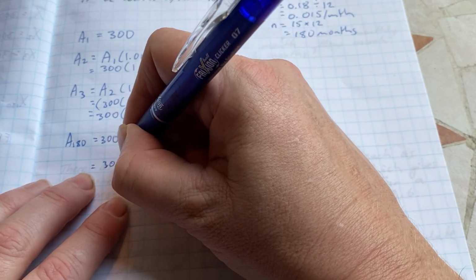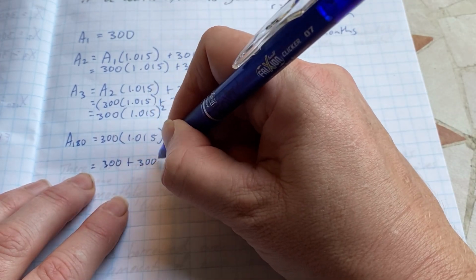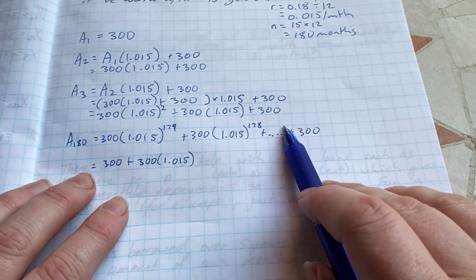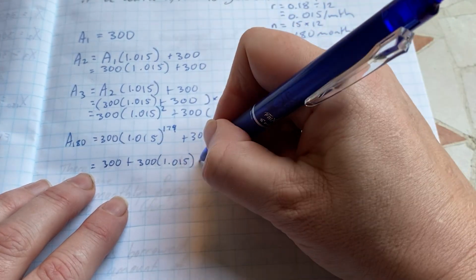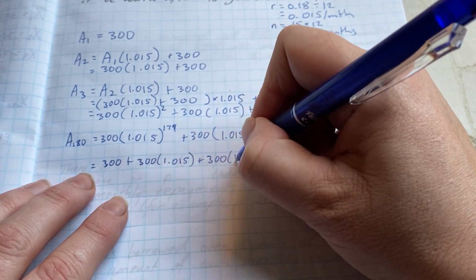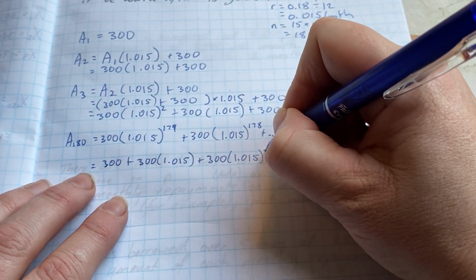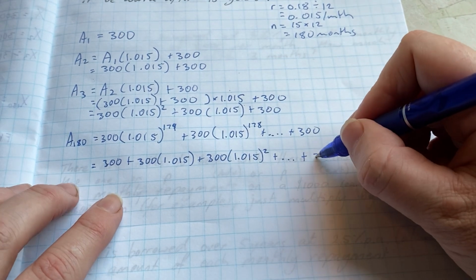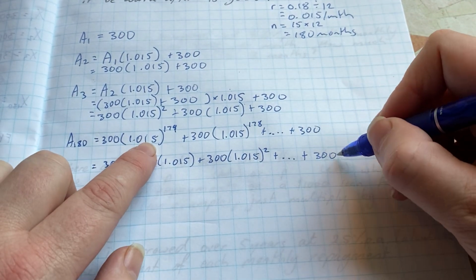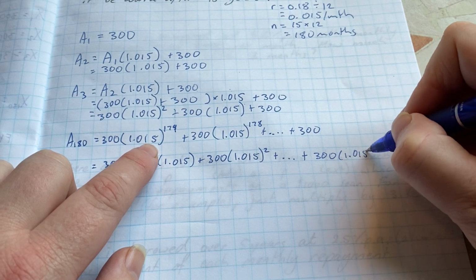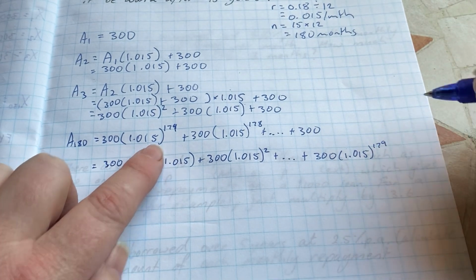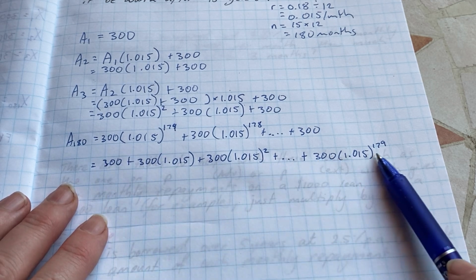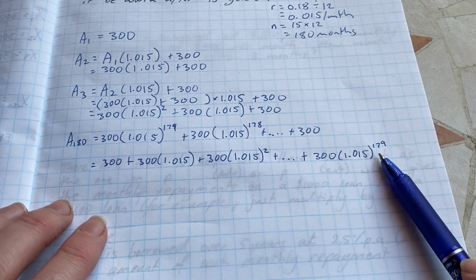So we've got 300 plus 300 with 1 lot of interest on it. That would be a power of 1, that's the term here. Plus 300 with 2 lots of interest on it, plus dot dot dot, plus our very last term is 300 with 179 lots of interest. But remember, our n is 180. There are 180 terms in this series.